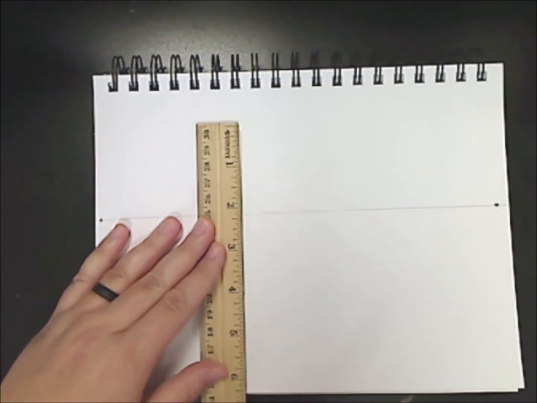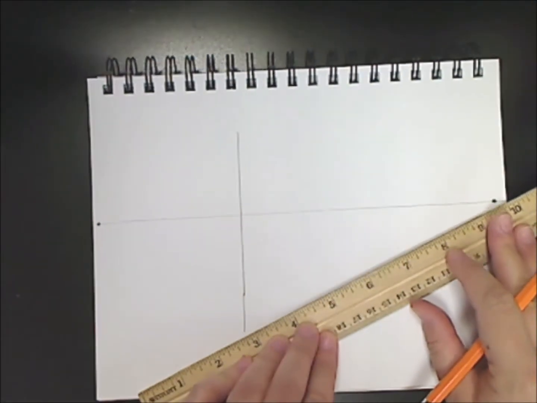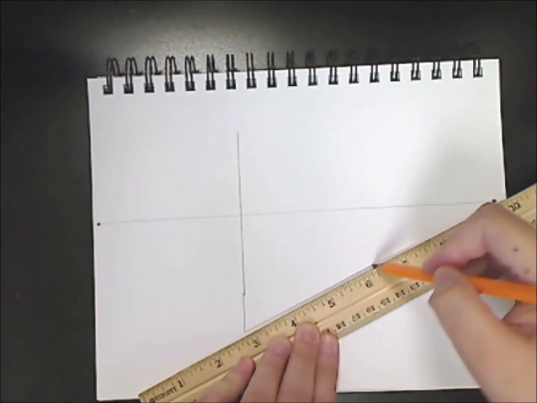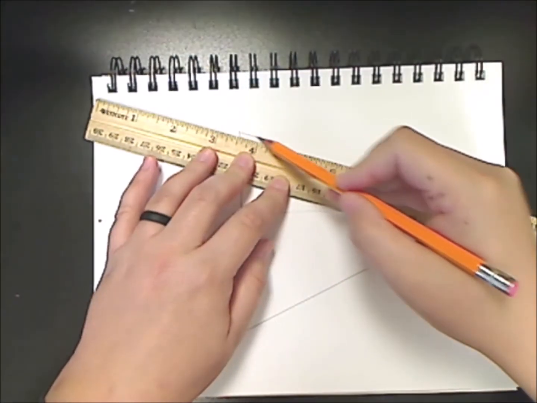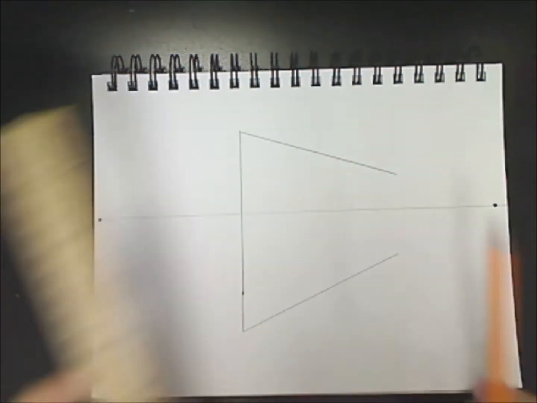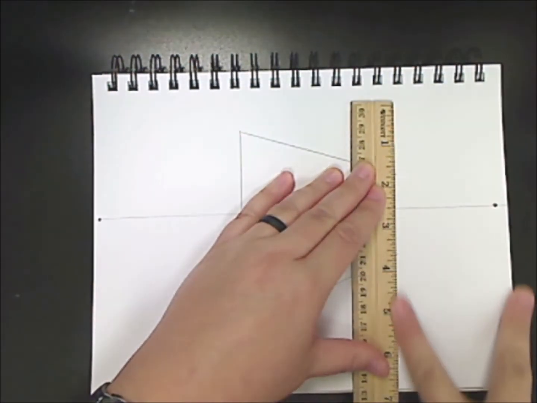We're going to start with the corner of the building. This is the longest line. It will overlap the horizon line. And then we will create vanishing lines using our ruler that connect the point to either vanishing point.